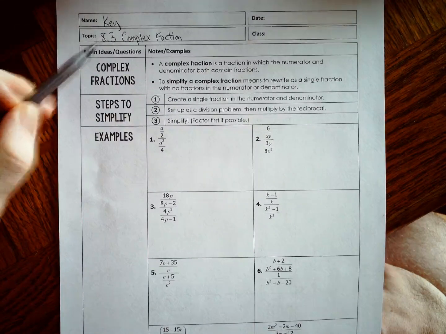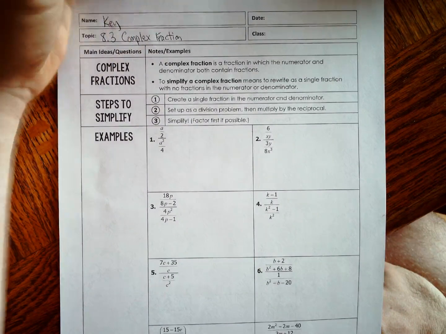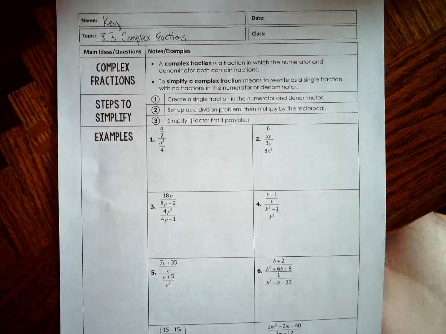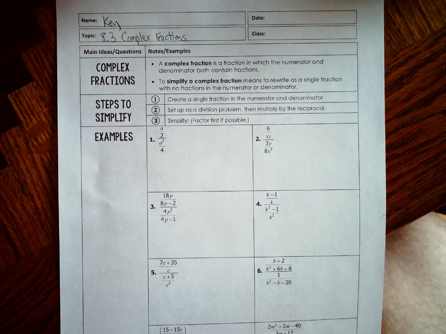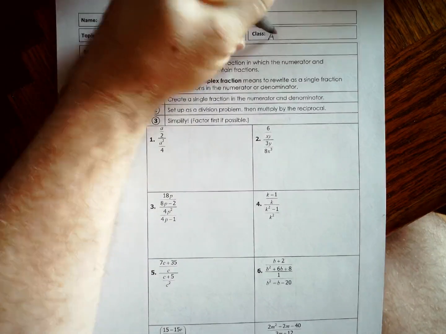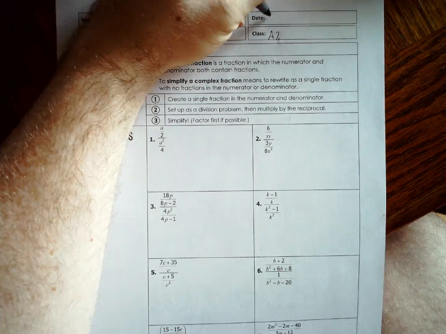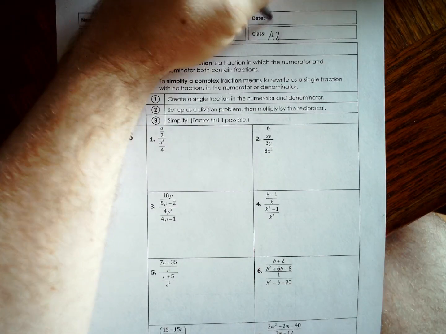So I am Key, and this is 8.3 complex fractions. Let's stick the R in there, huh? And yes, we did go over this last quarter, but we are going over it again to make sure you guys are good at it, and it is on your test, right? So we gotta make sure you're good on it.